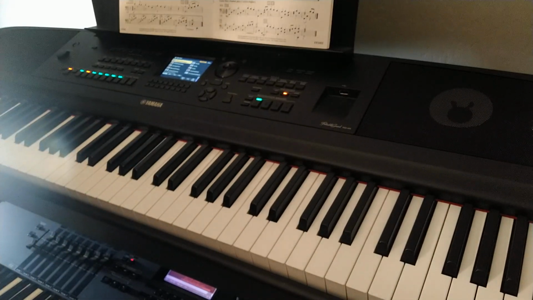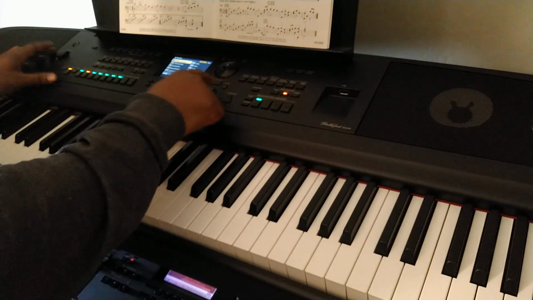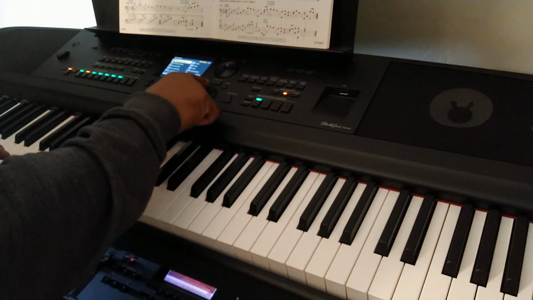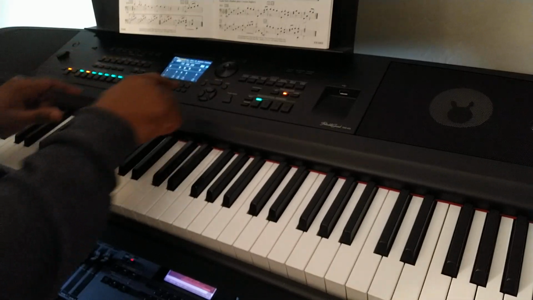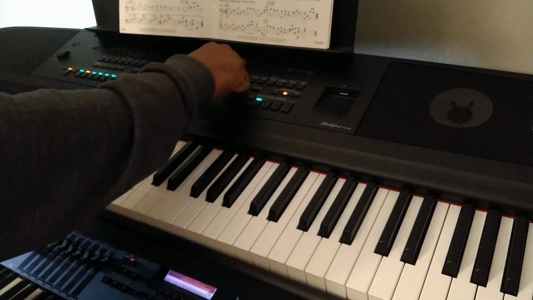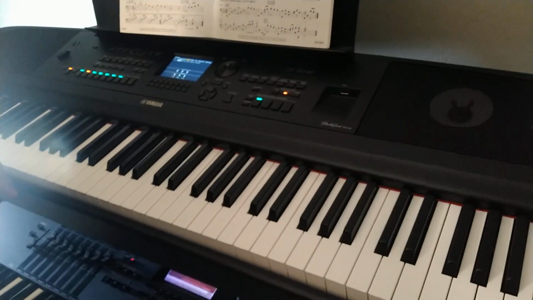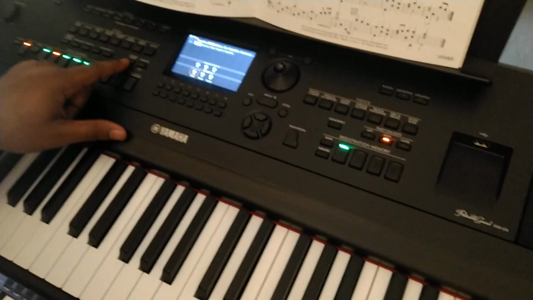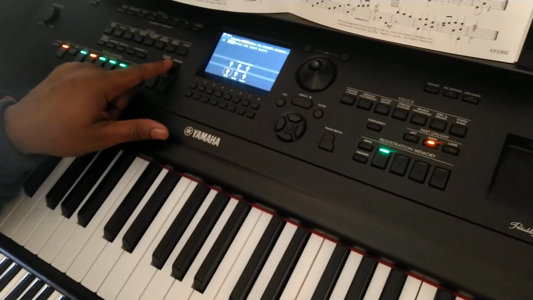Now, one of the settings that I like to use on this keyboard or my mixer is a lot of reverb. So if you take a look closely, you've got the mixer EQ over here, right?